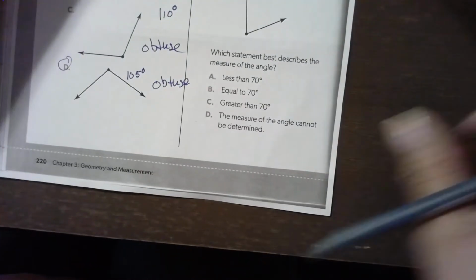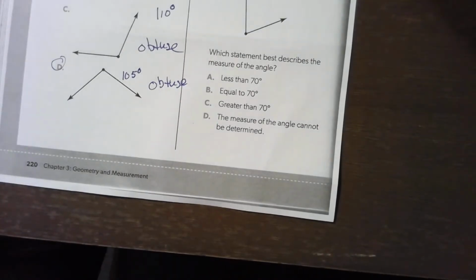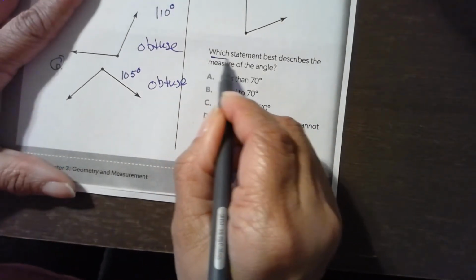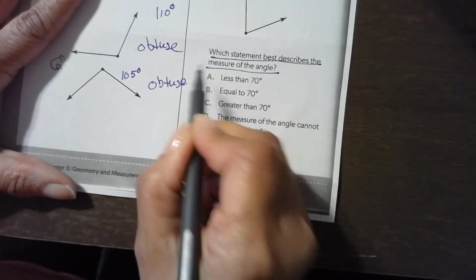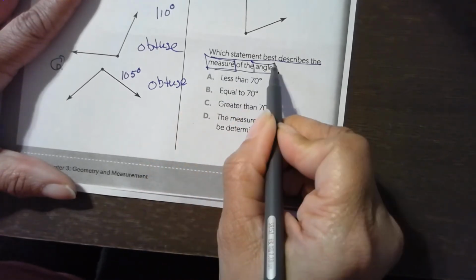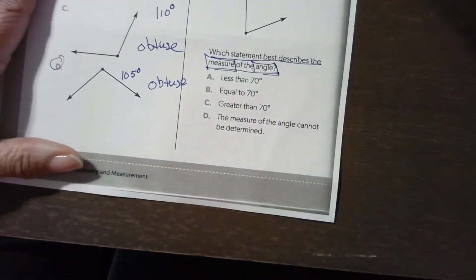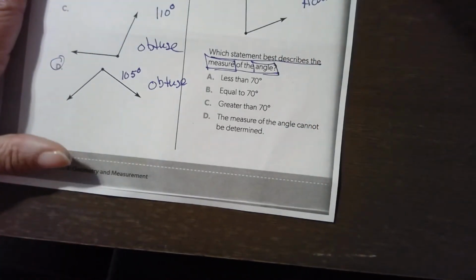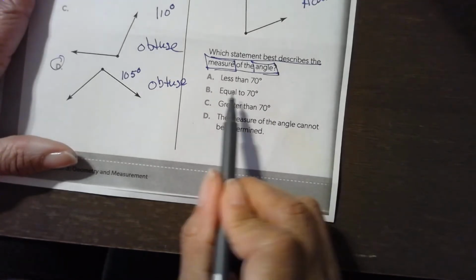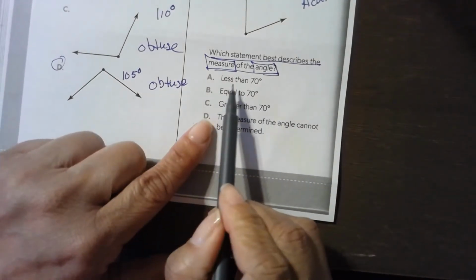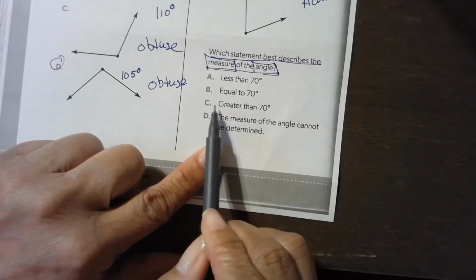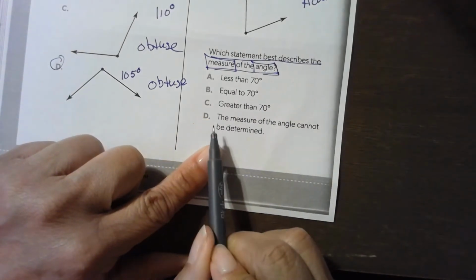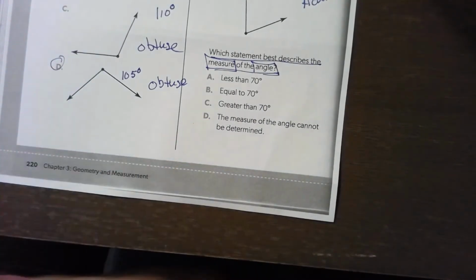All right, let's look at number 4. Look at the angle below. Which statement best describes the measure of the angle? So we can look and tell it's acute, that it should be less than 90 degrees. So if we look at our answers, this is less than 70, equal to 70, greater than 70, and the measure of the angle cannot be determined. We're going to have to measure this one.